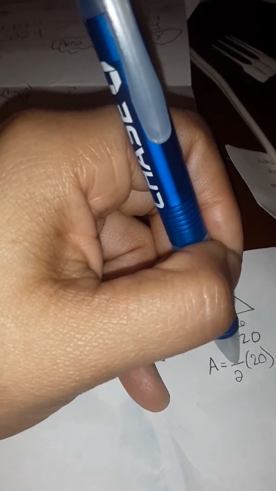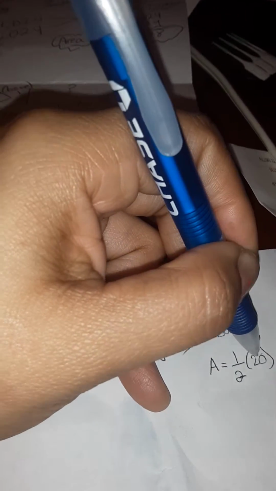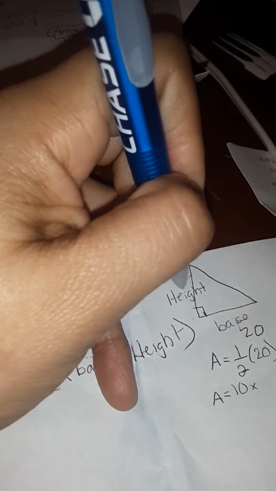For example, if the base here is 20, then the area would equal 1/2 times 20, which I don't even need a calculator for, because 1/2 of 20 is 10. So area equals 10 times the height. I'm not going to finish it, but just so you know, the area uses 1/2 of the base.